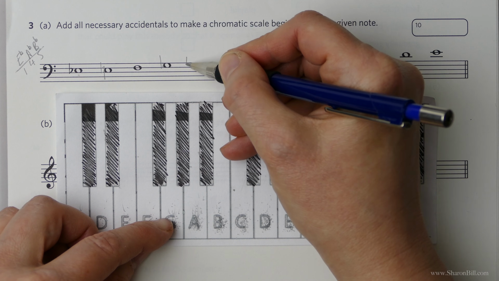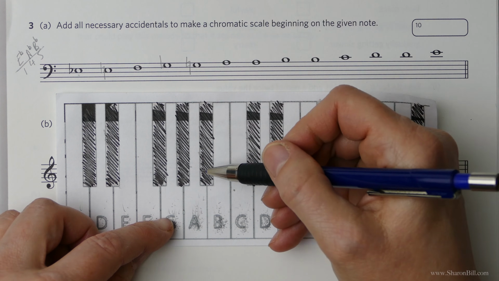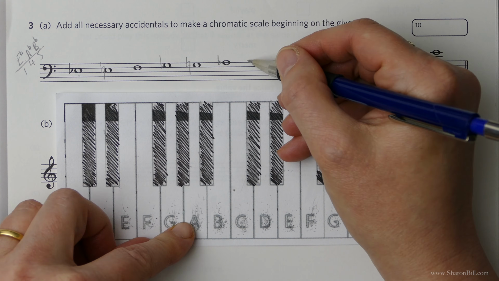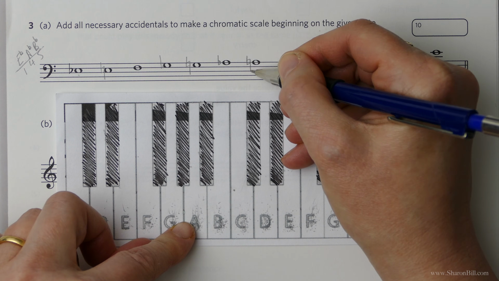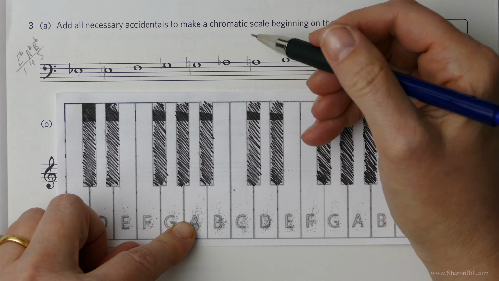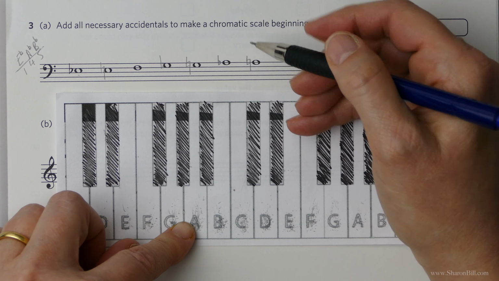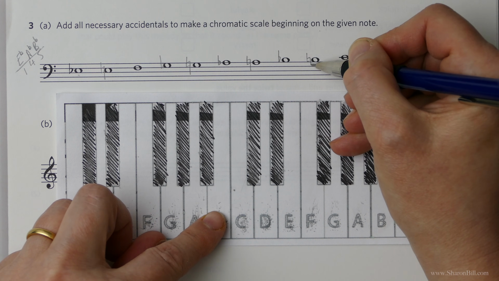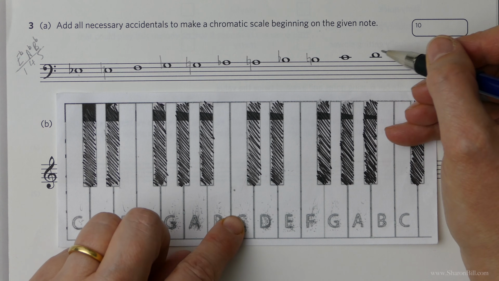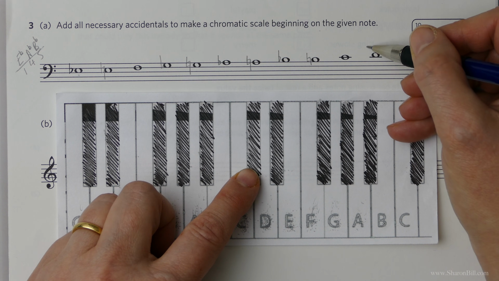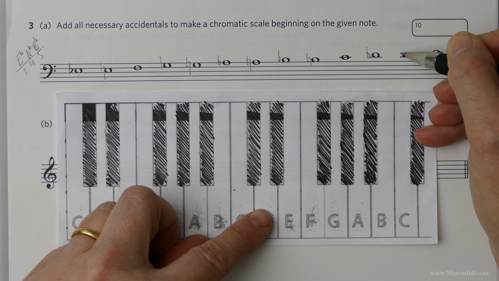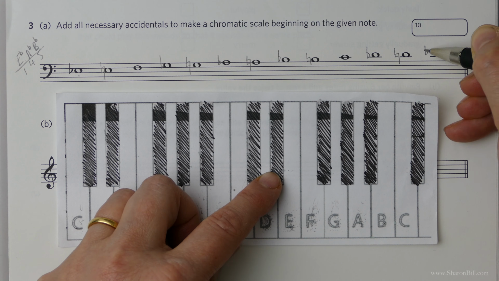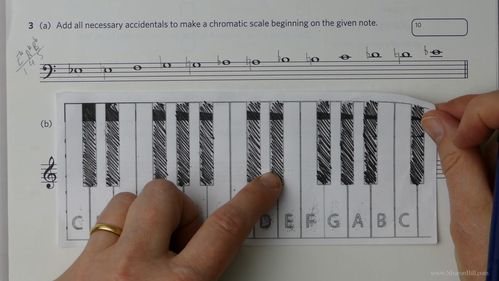Then we need to cancel that flat to make G natural. A flat. Cancel that. I think the only thing you could perhaps get wrong here is forget to cancel your flats and just presume it's already gone. And then B flat, B natural, C natural is already there, D flat, D natural, so cancel that, and that takes us nicely to E flat. There we go, that's soon done.